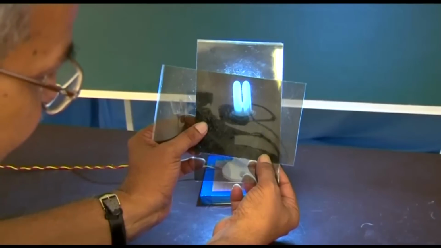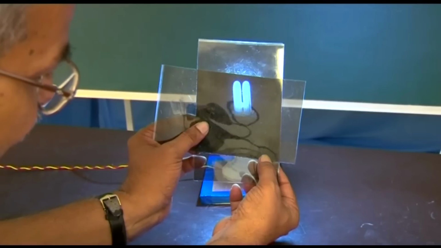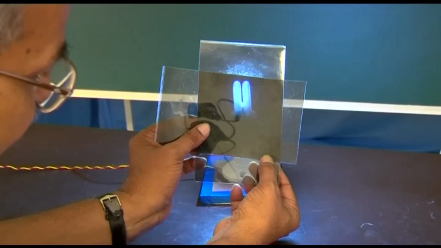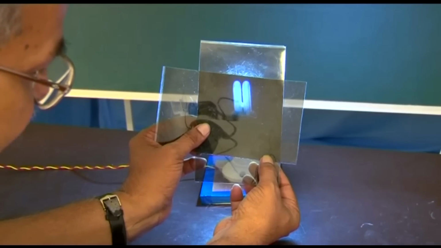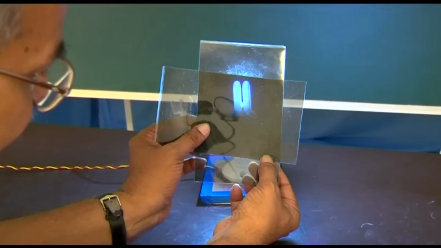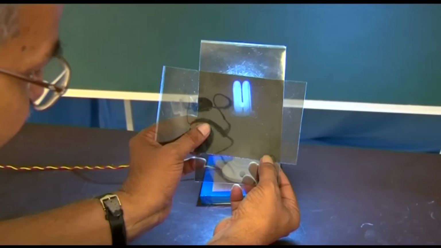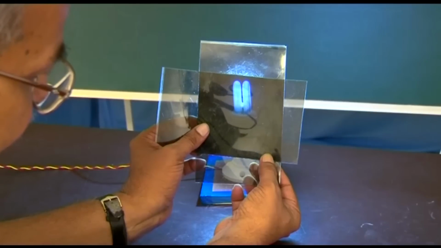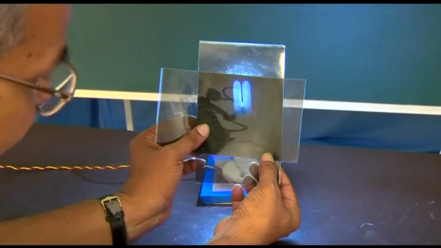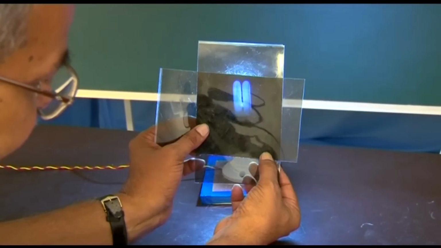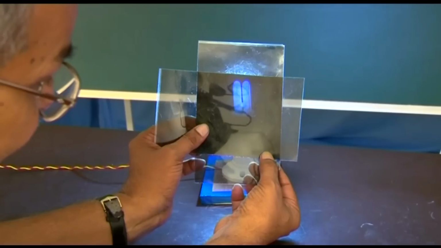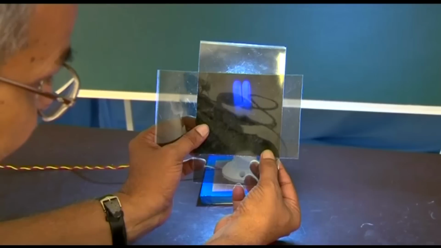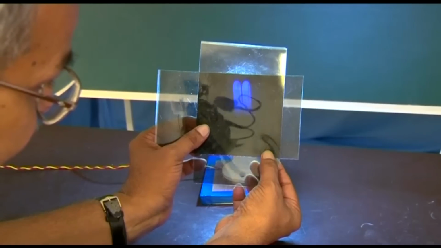And somewhere here the intensity is very low. The first polarizer allows electric field parallel to its axis, but that direction is not parallel to the transmission axis of the second one. It is perpendicular in fact, and therefore the intensity is low. You can see the intensity is very low somewhere here.